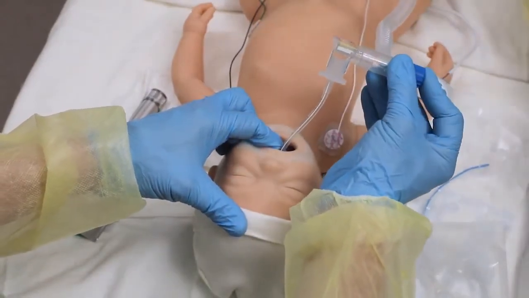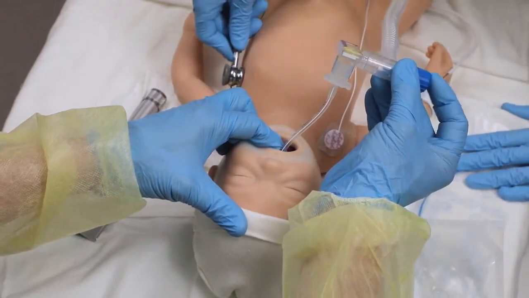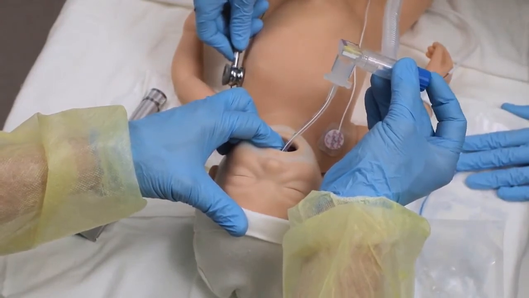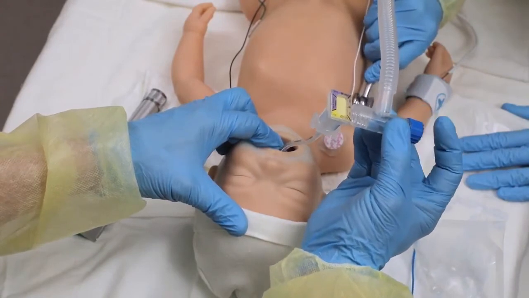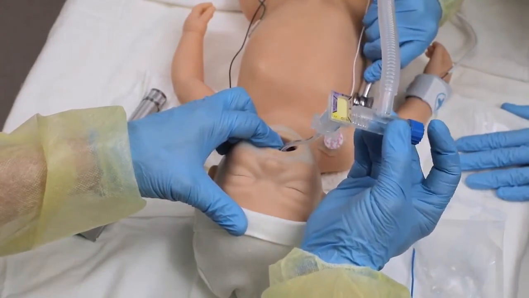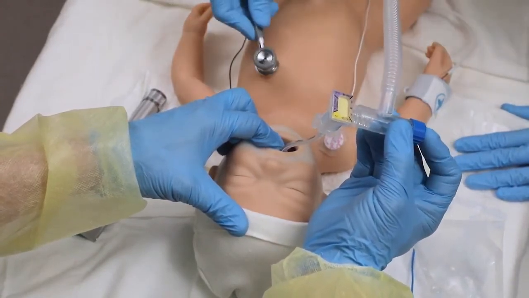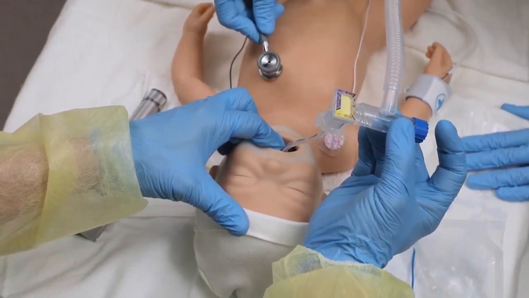The assistant checks tube placement by listening for a rising heart rate and noting color change on the CO2 detector within 8 to 10 breaths. Other indicators include bilateral breath sounds in the axilla and symmetrical chest movement.